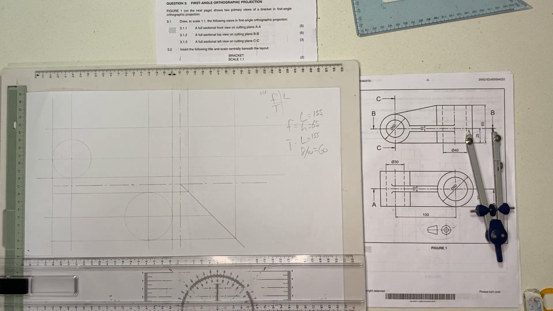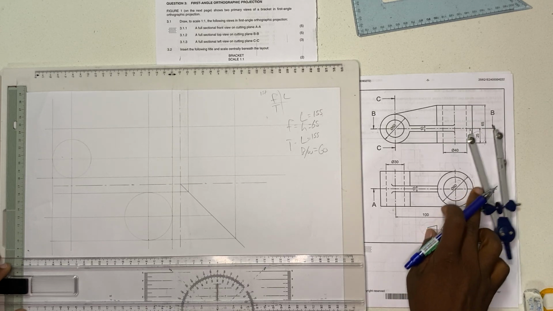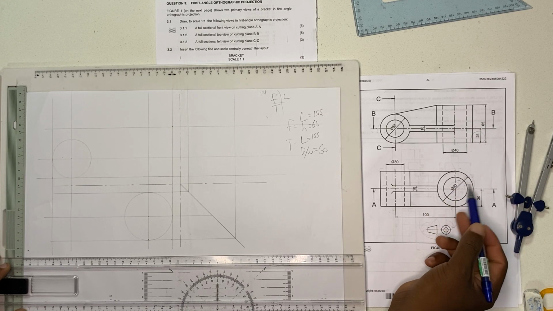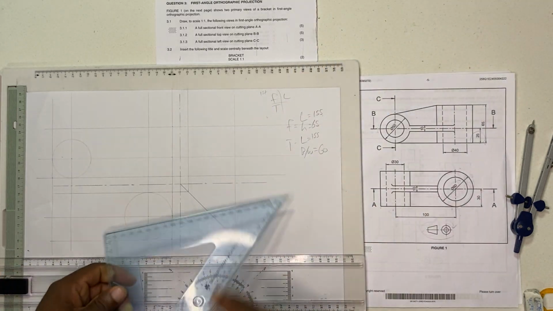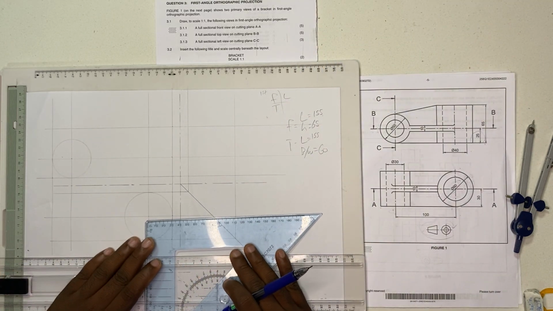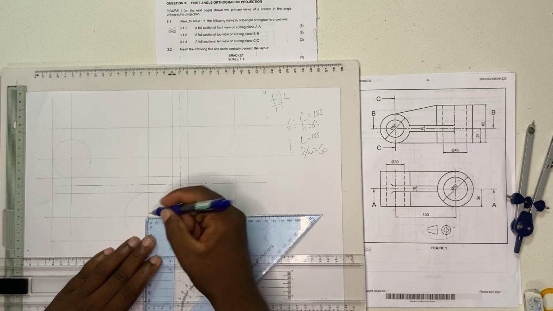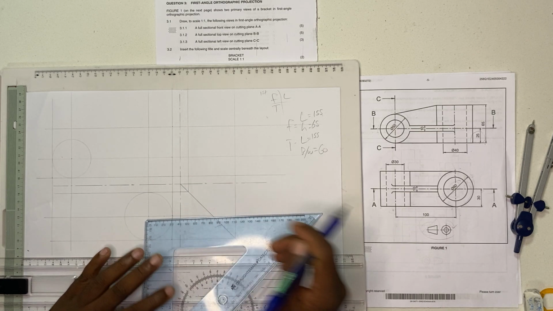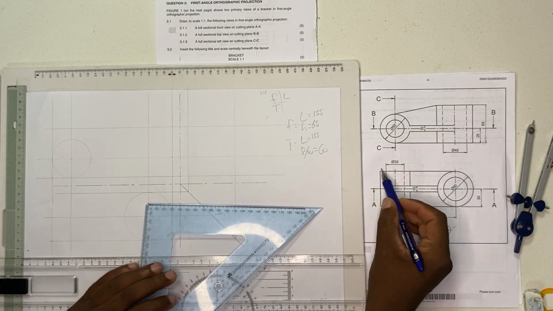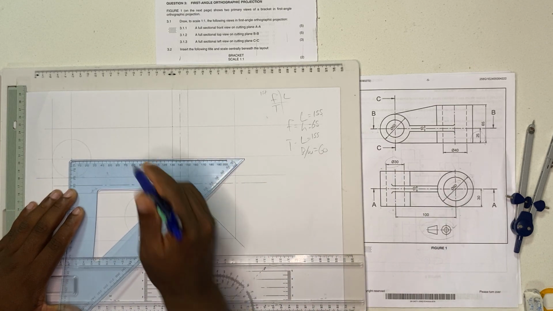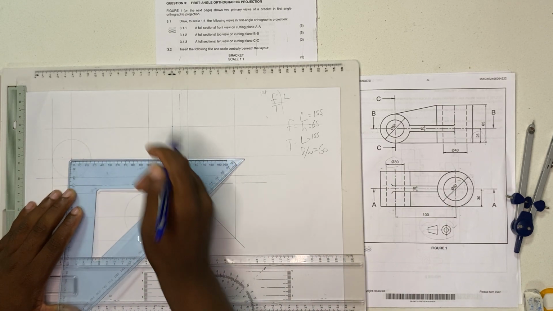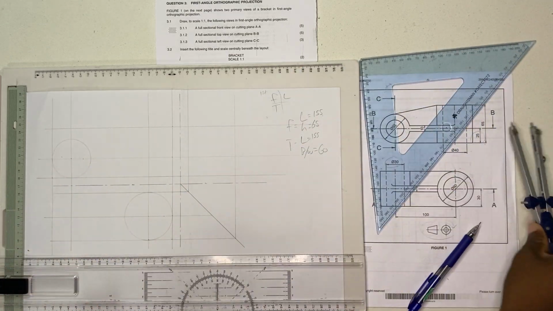Then now, the next part, inside I've got a smaller circle there with a diameter of 40, meaning now I have to measure 20. There's my line, 20. Now, one other one here inside has a diameter of 30. I have to measure 15. Now I have to draw both circles.